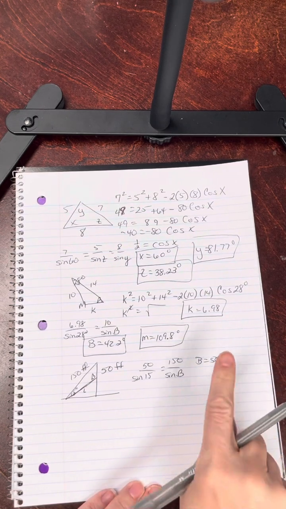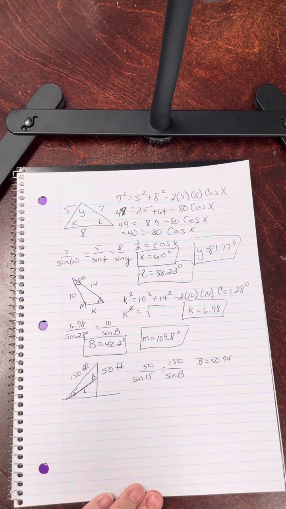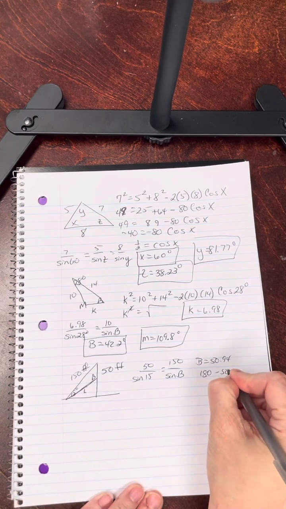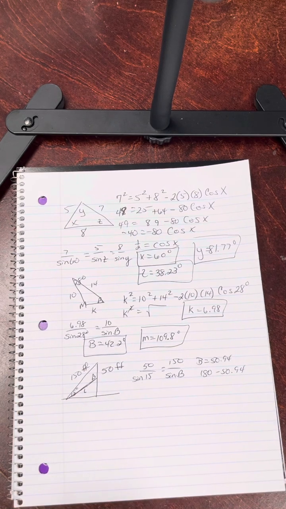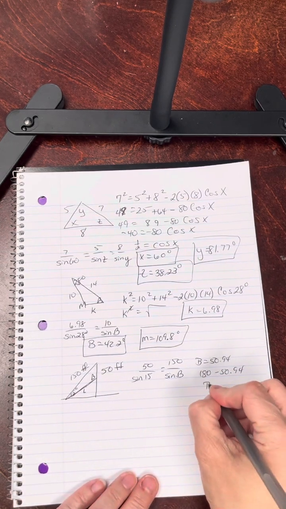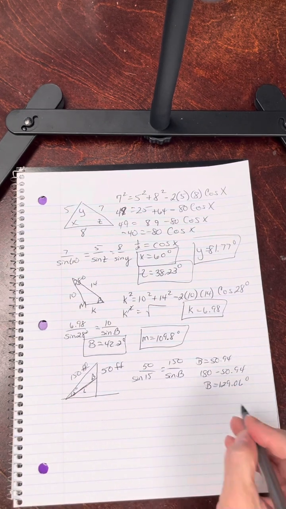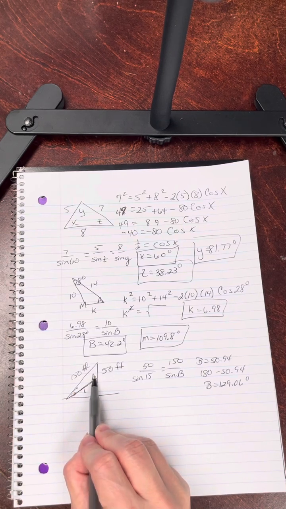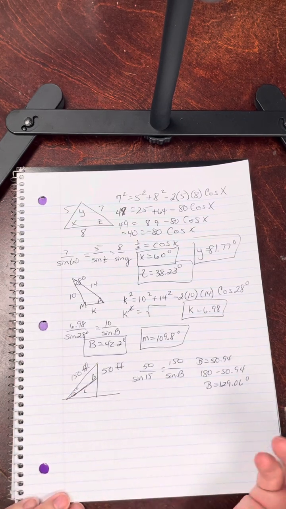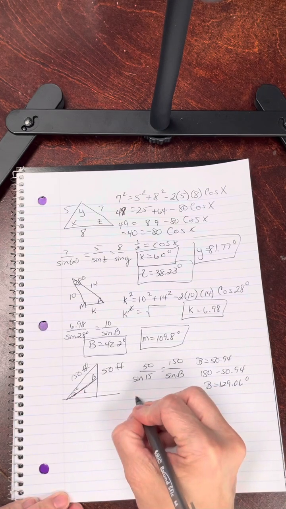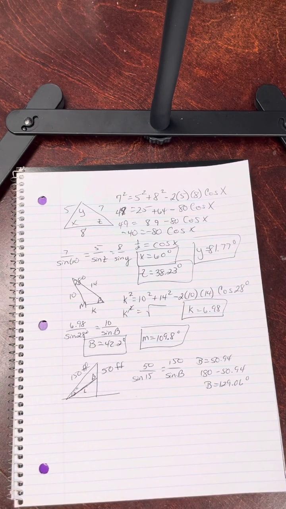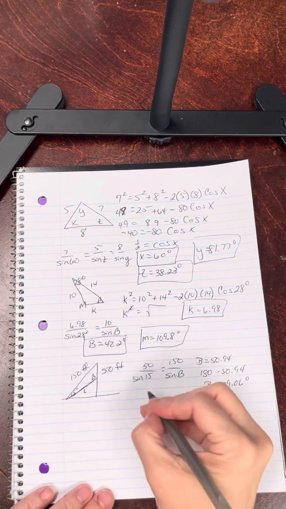50.94. Now, that's acute. This is obtuse. So I have to stop and figure 180 minus 50.94 to get it into the obtuse format that it should be. So B should actually be 129.06 degrees. Now that I know that, I can do 15 plus 129.06 taken away from 180 and get that the top angle should be, they're saying L, oh, they're saying L was a degree. Never mind. 35.94 degrees.